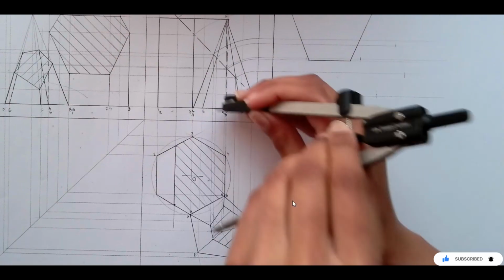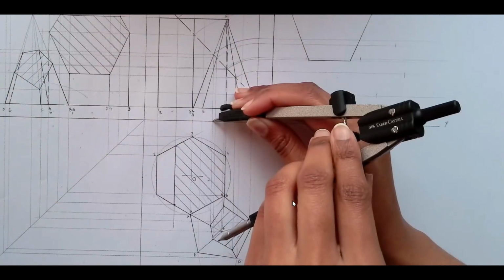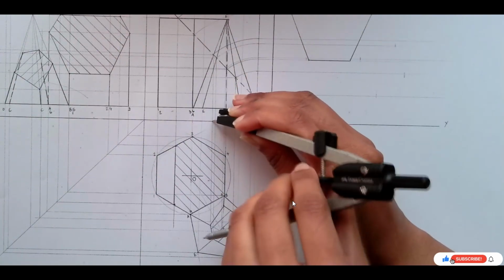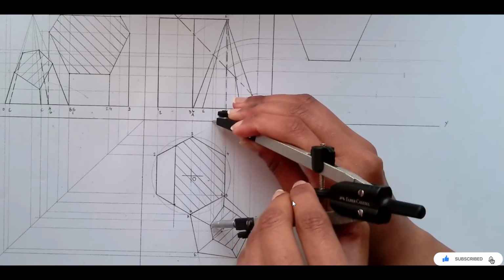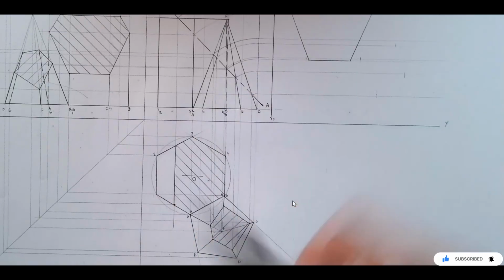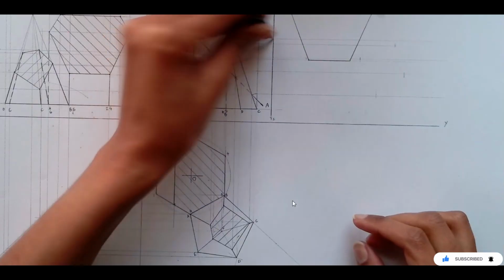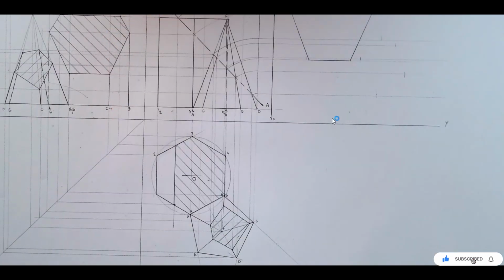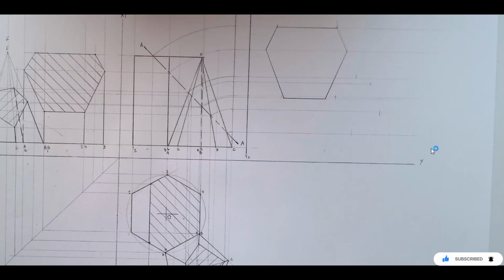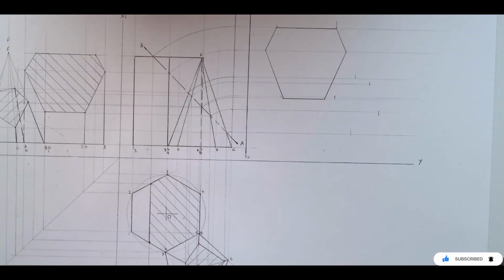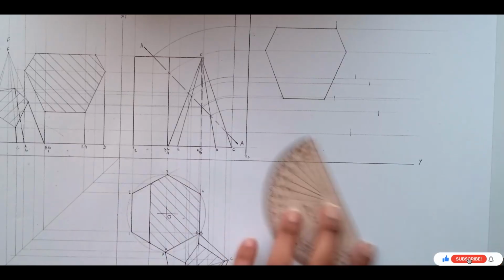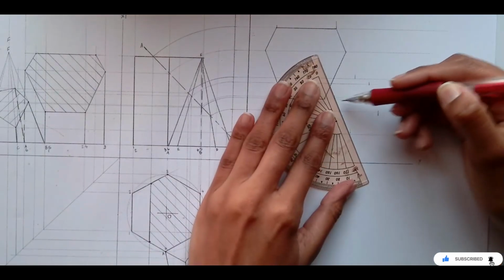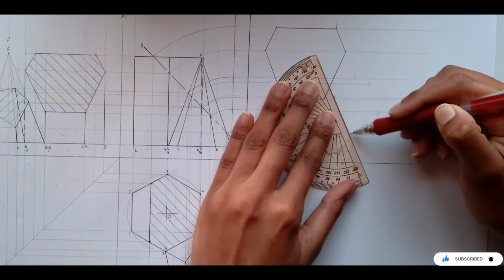And lastly, we have A, which is being cut right next to D, to E. Then you open that distance. Then your A will be here. And as you can see, you have your points for the pyramid, which you will then quickly join.